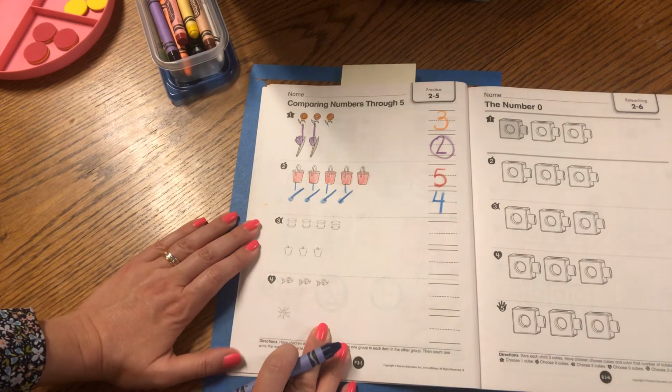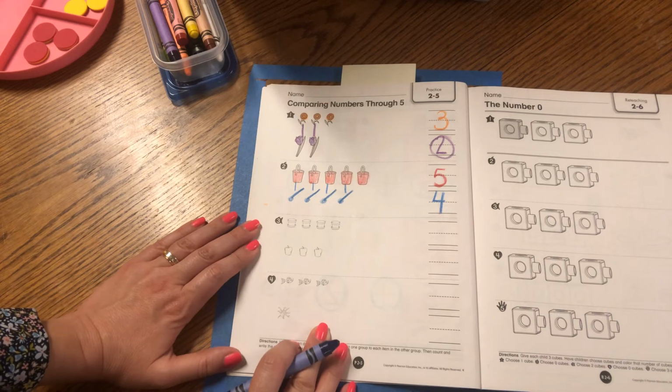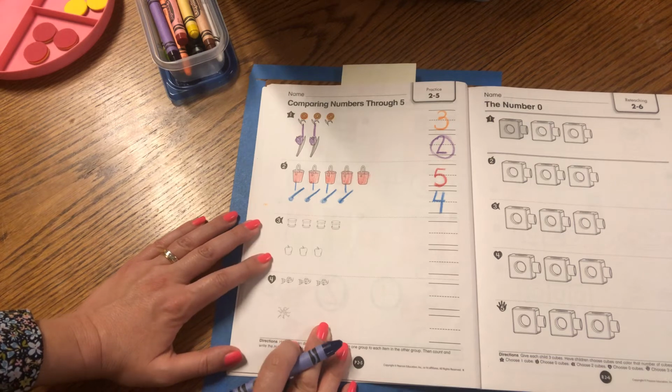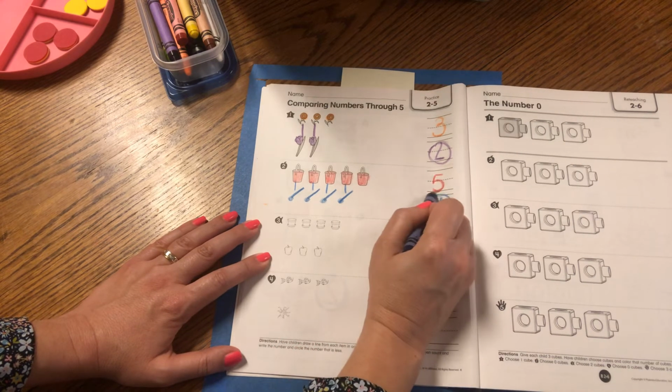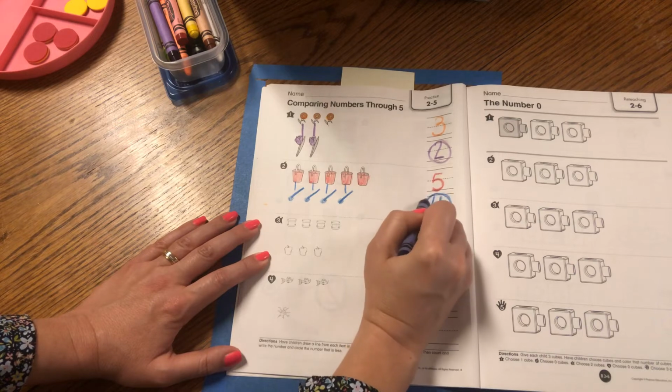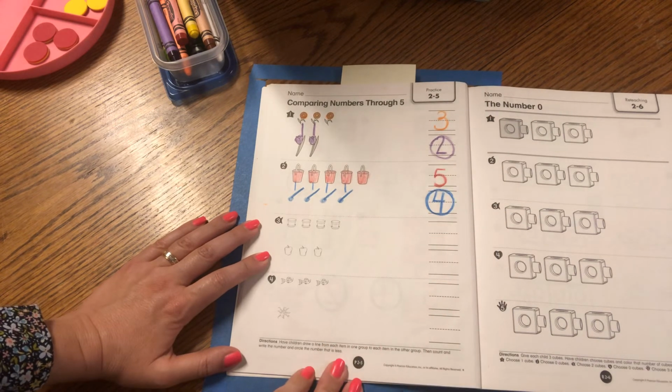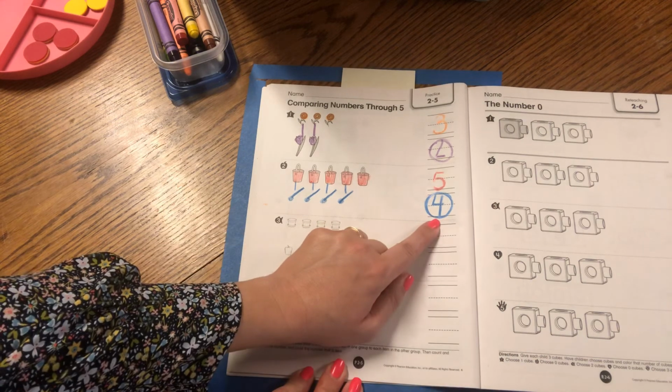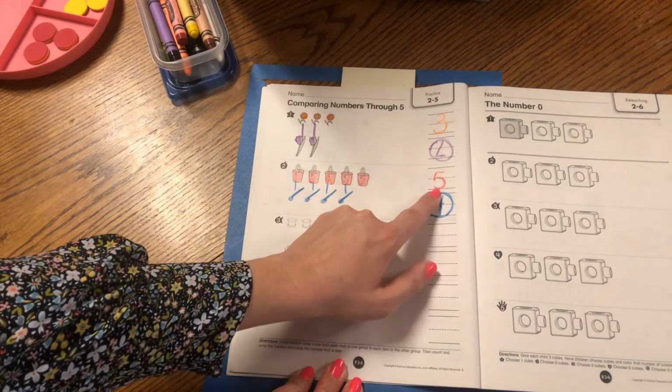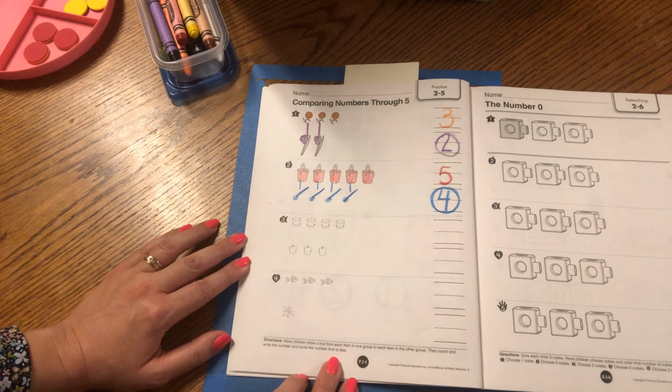So which one shows me fewer? Do I have fewer buckets or do I have fewer shovels? That's right. I have fewer shovels, which means I have less shovels than buckets. 4 is less than 5. Great job, boys and girls.